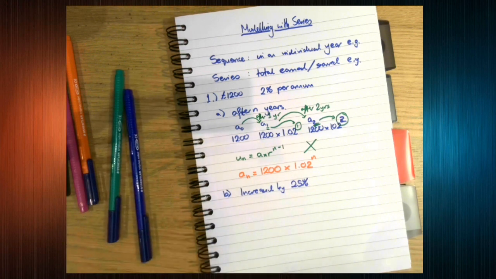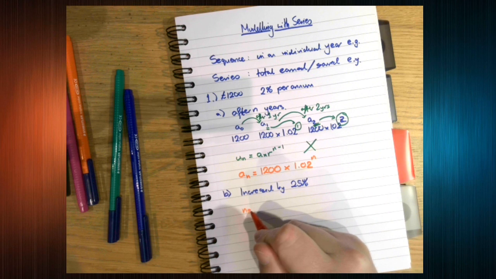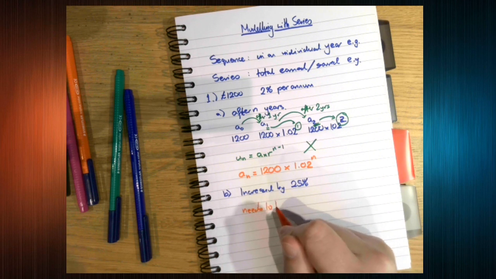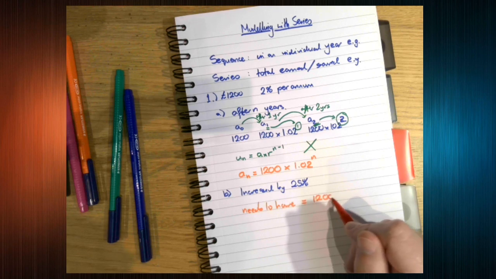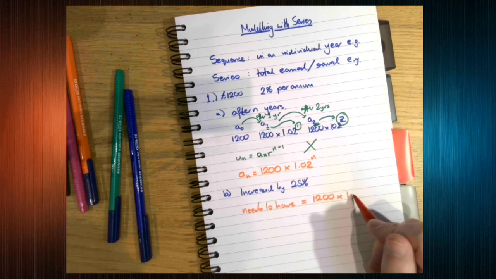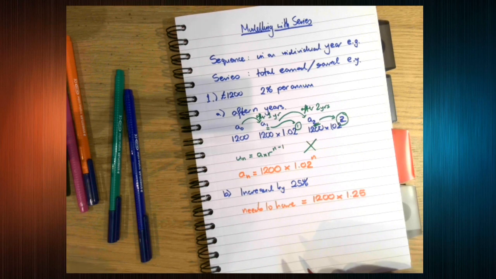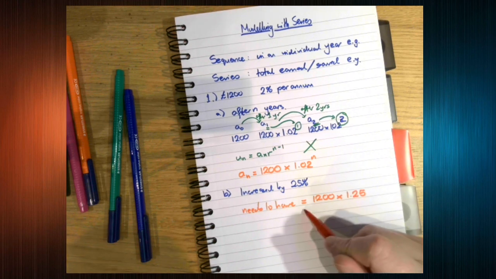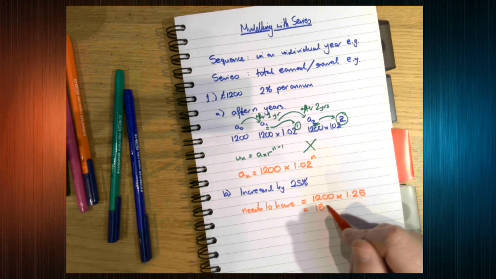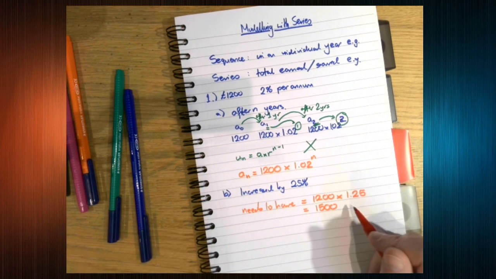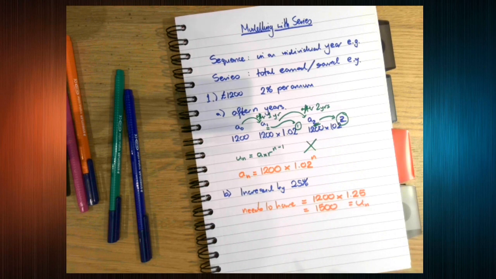If it has increased by 25%, he needs to have an amount of money equal to his initial investment times an increase of 25%, which gives us 1,500. So that's how much we are looking for Un to be.